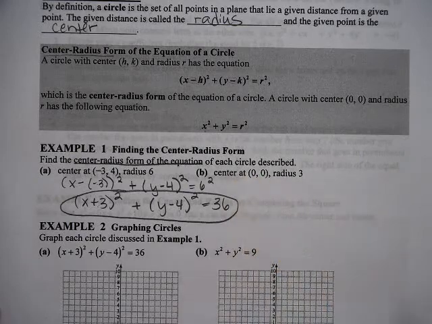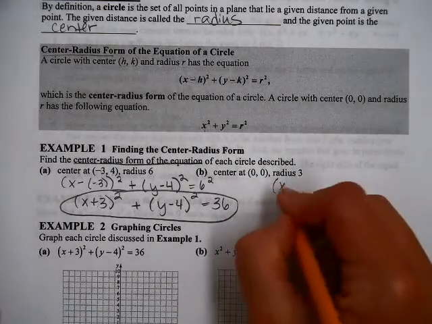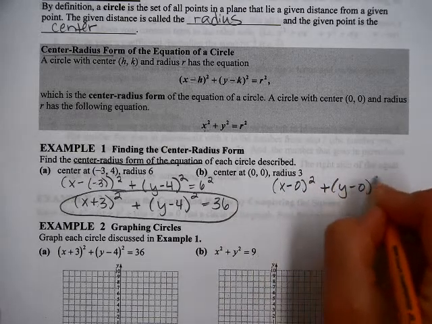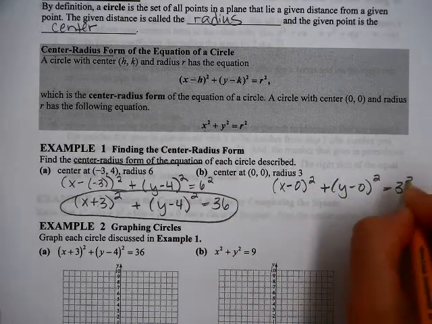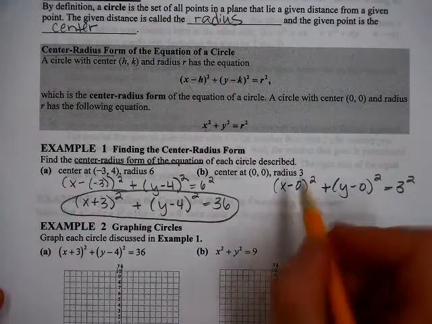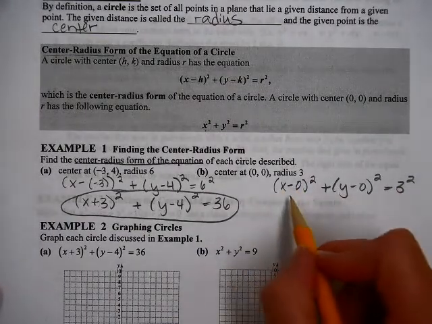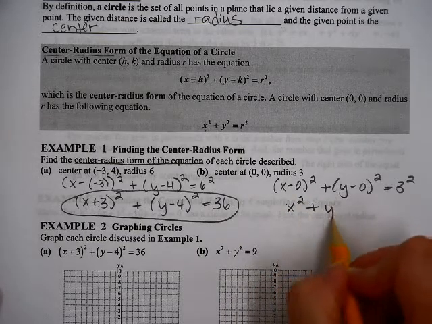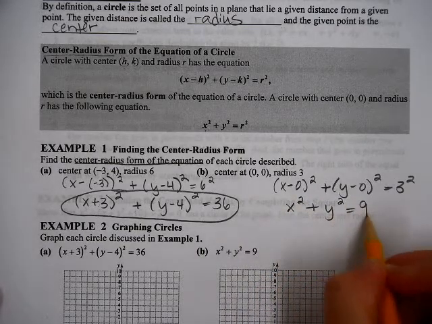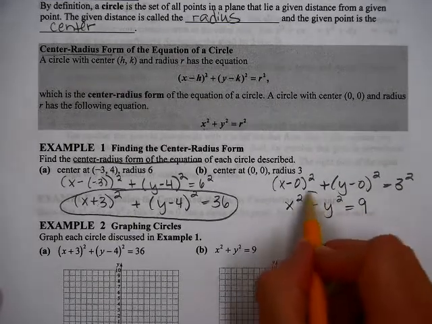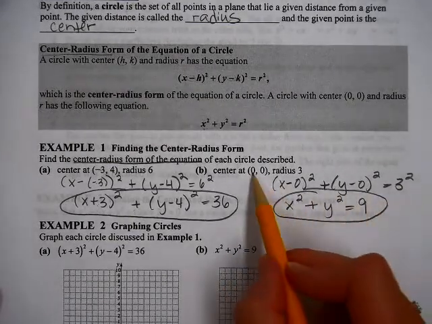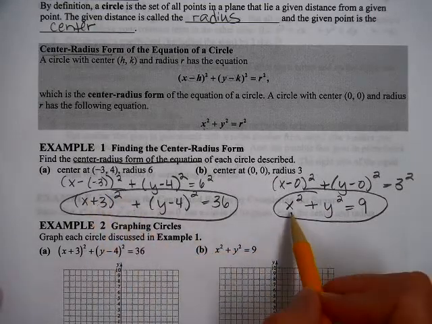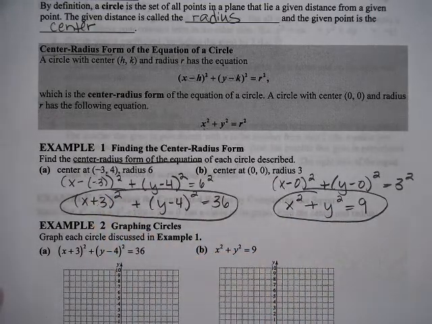Okay, let's look at the center of 0, 0. (x minus 0) squared plus (y minus 0) squared equals the radius squared. Again, x minus 0 is just x. We don't need to put the x in parentheses, so it's just x squared plus y squared equals 3 squared, which is 9. So again, if the center is 0, 0, it's not going to look like this with parentheses. It's just going to be x squared plus y squared.